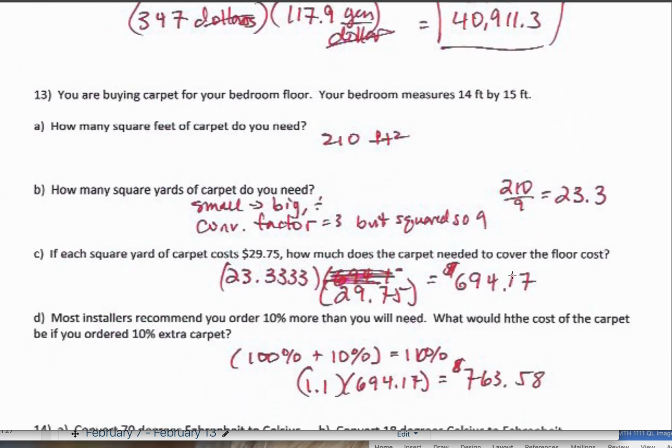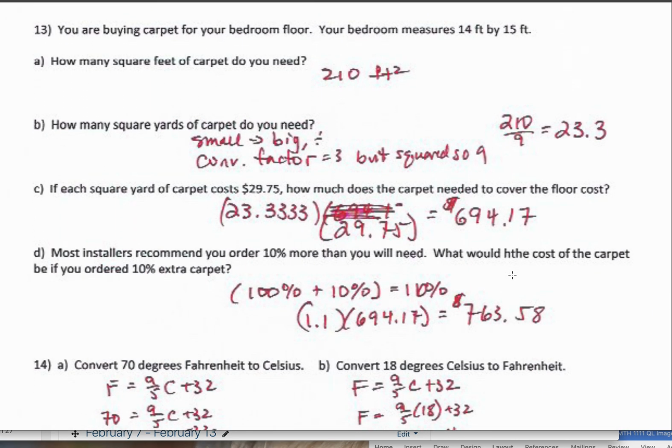Number 13. You're buying carpet for your bedroom floor. Your bedroom measures 14 feet by 15 feet. How many square feet of carpet do you need? This is the easiest way we can ask it. Area is just length times width. 14 feet times 15 feet is 210 feet squared.